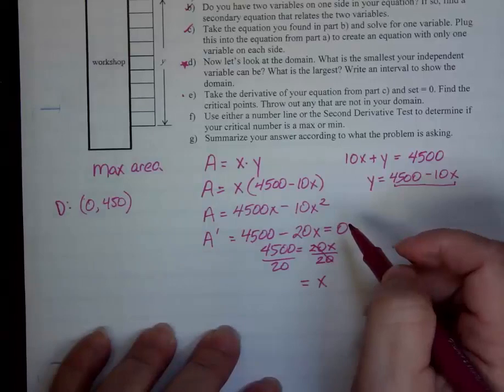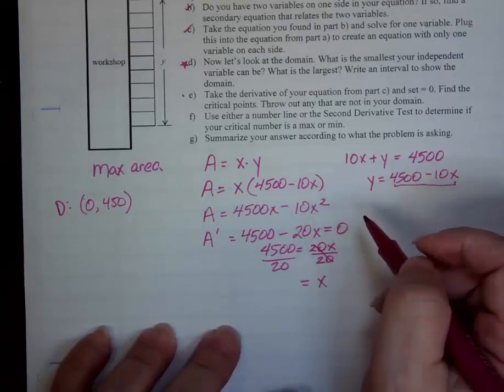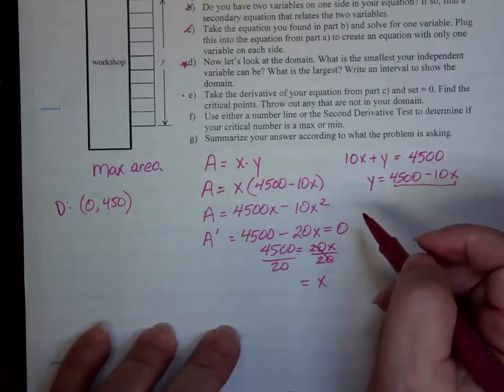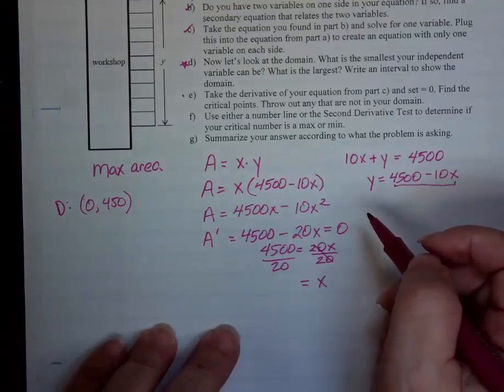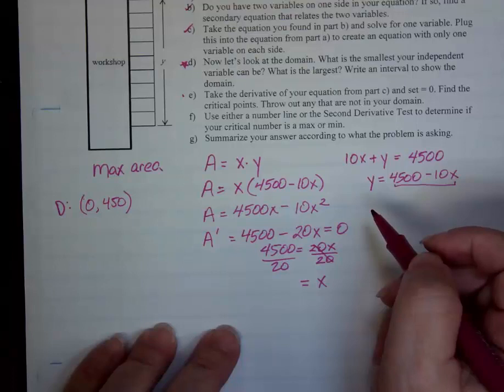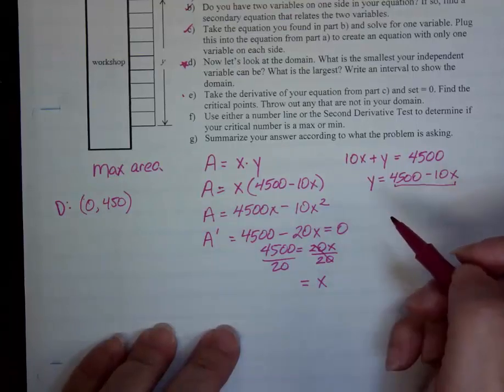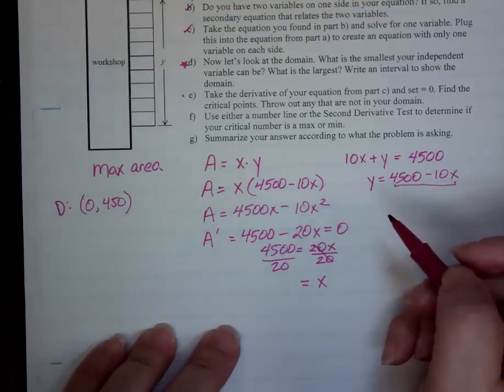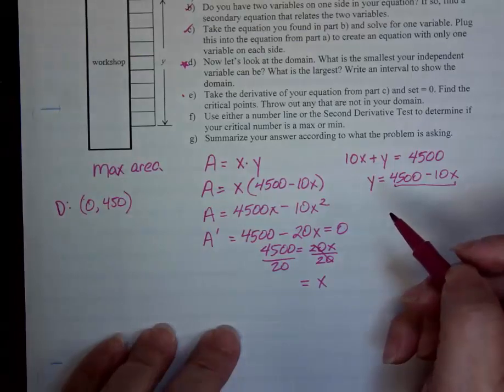I didn't tell you to get a calculator out, but this would be a little bit easier with a calculator. Theoretically you could do this without a calculator. You only need a calculator for number crunching. You don't have to find the max by looking at a hill. What do you get for x?